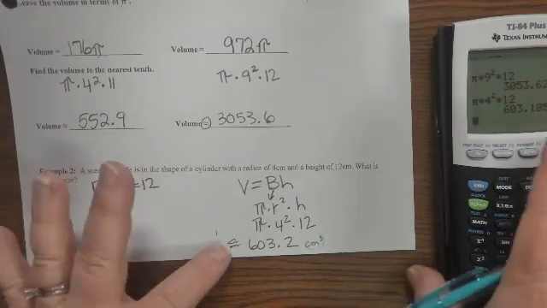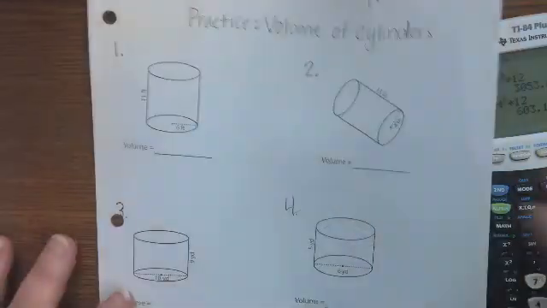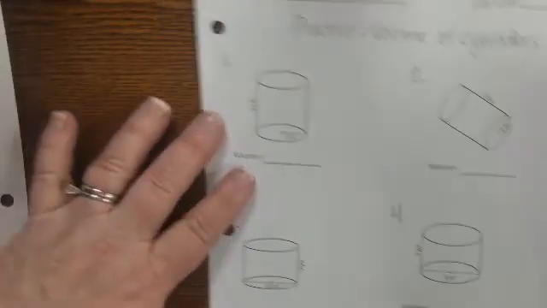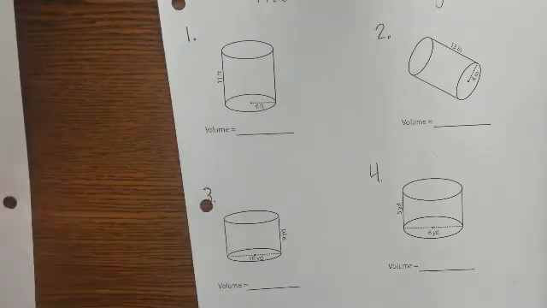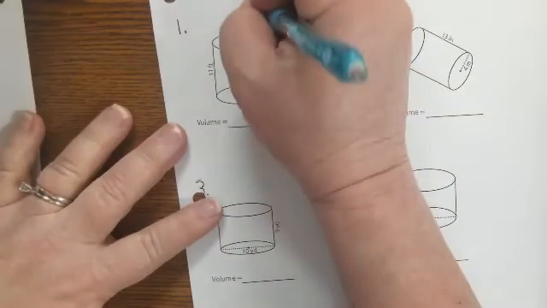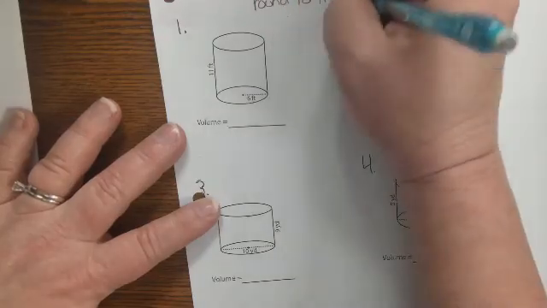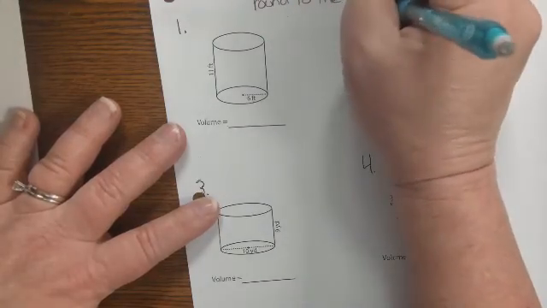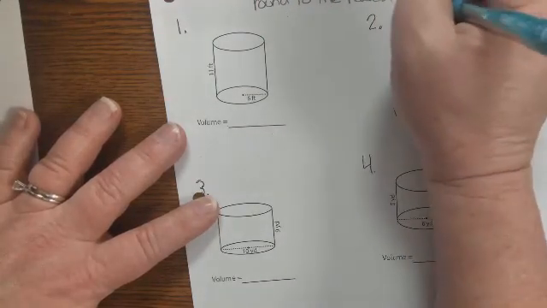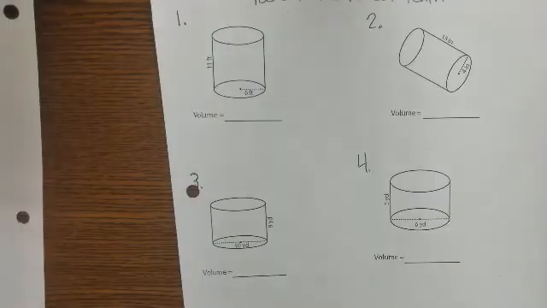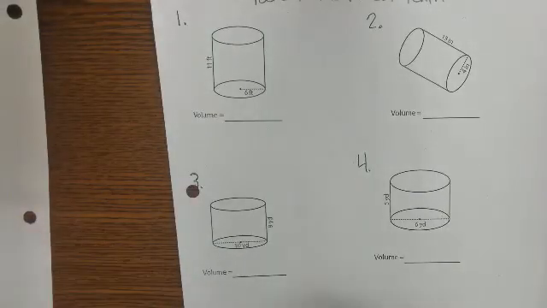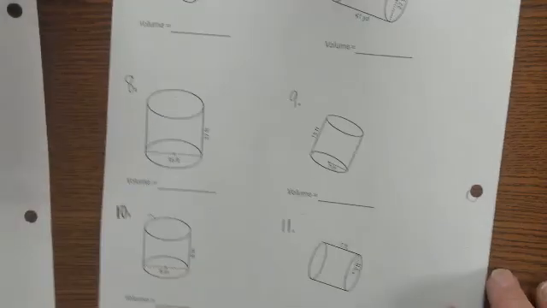All right. So that's all I have for today. Your practice is pretty straightforward. I want you to write on top of the practice, round to the nearest tenth. So don't forget to do that. Remember, you have to show all 3 steps. There's 5 problems on this side. Oh, look, you better get to work.